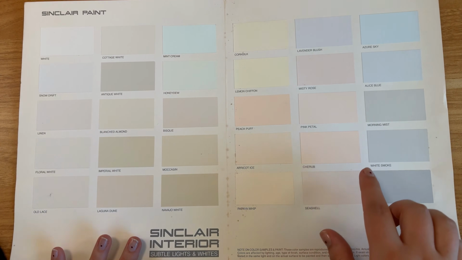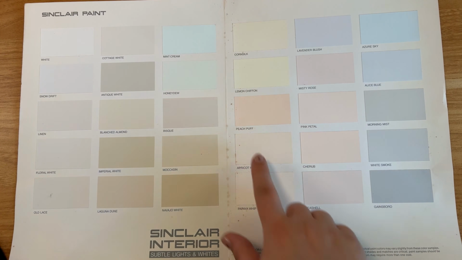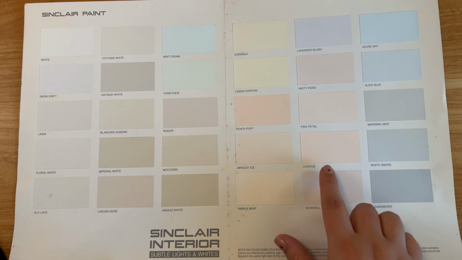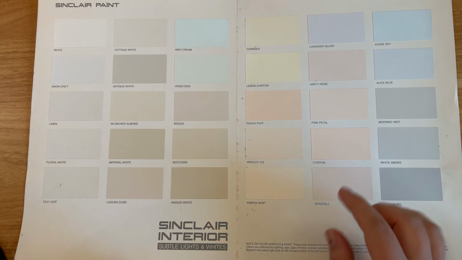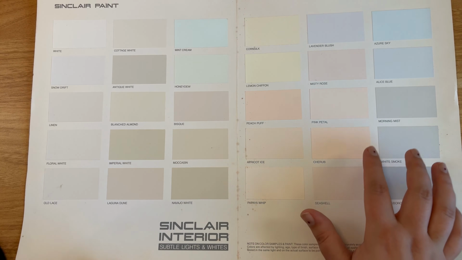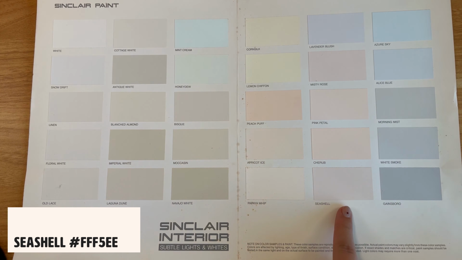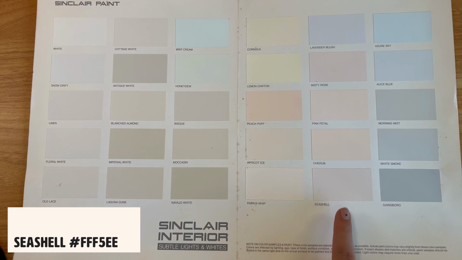I do think it's kind of similar to colors we already have here, like Peach Puff, but I am saddened that we didn't get the name Cherub just because it does make me think of rosy cheeks. I do think it's a lovely image and a lovely name. Seashell made the cut. That's in the CSS standard.